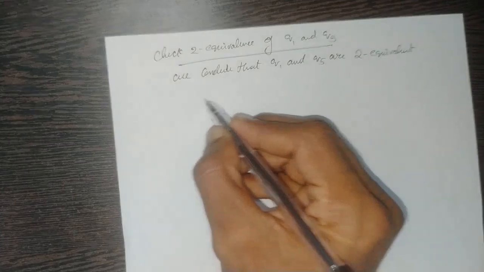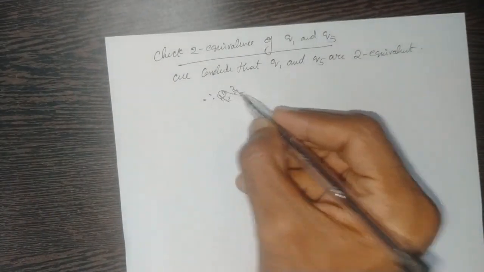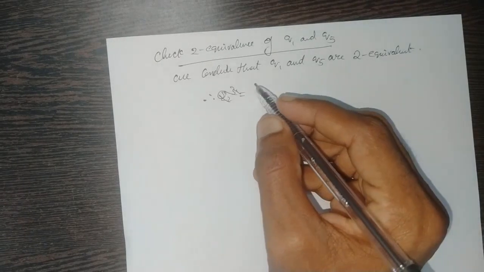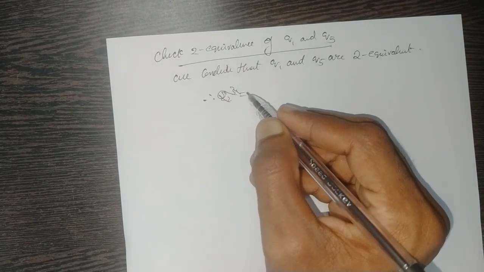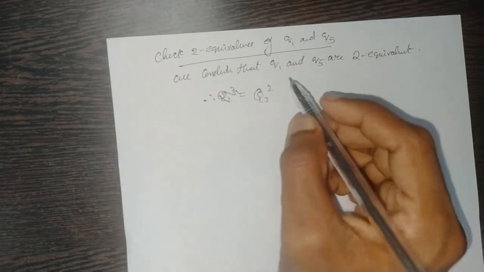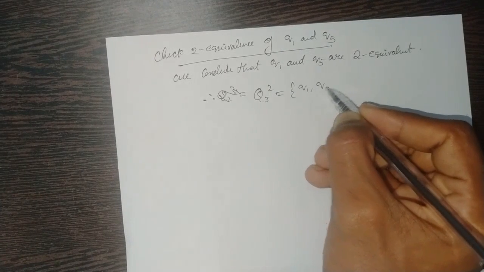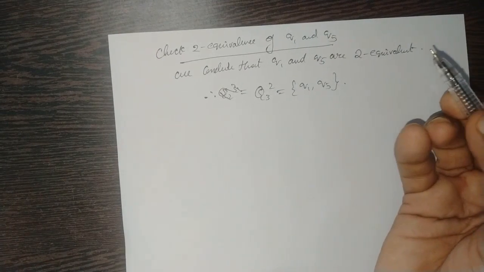So therefore take these two elements as one set. That implies, the next element is Q3. So Q3, Q1 and Q5.